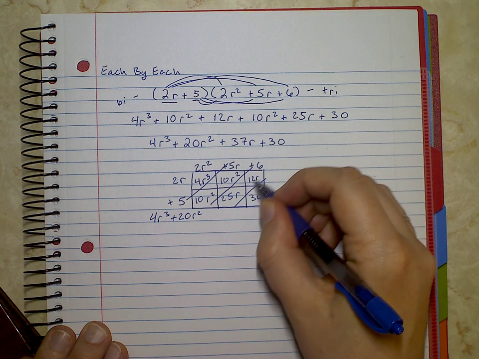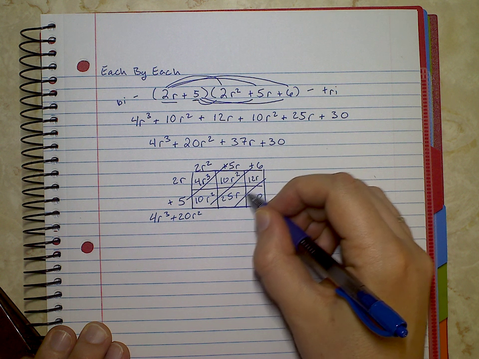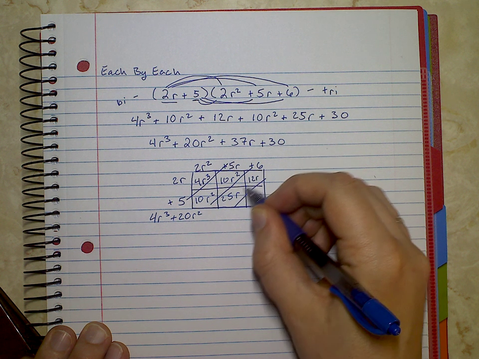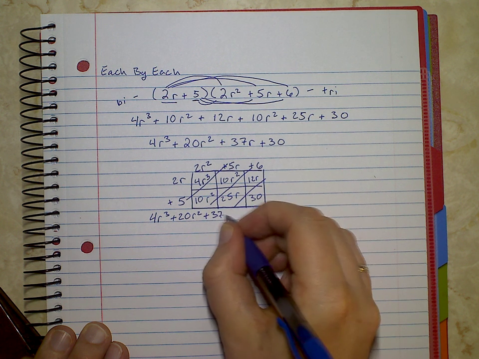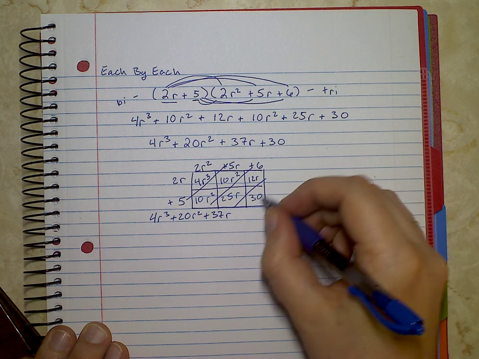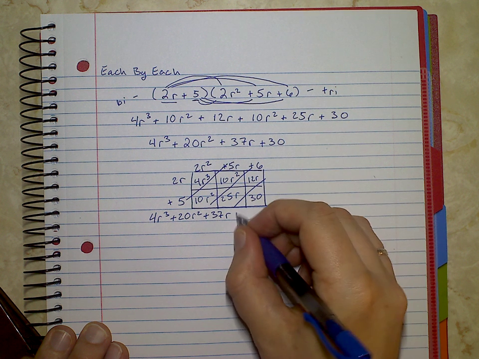On this diagonal, I have 25r and 12r. If I combine those, what do they become? Plus 37r. Is there anything on this diagonal with the 30? So plus 30.